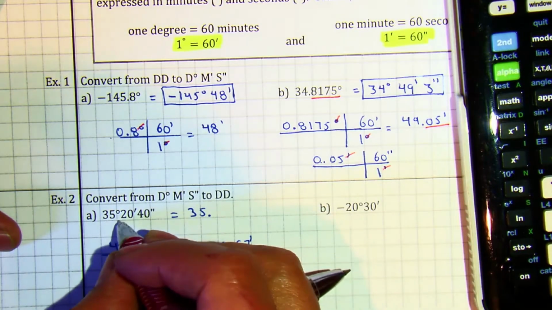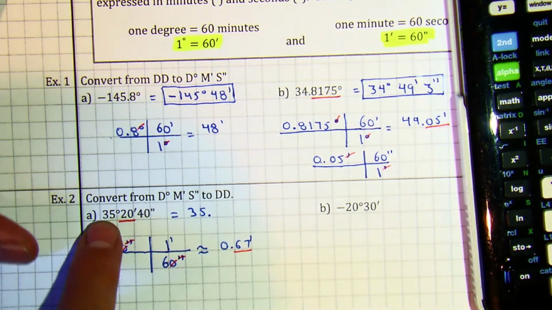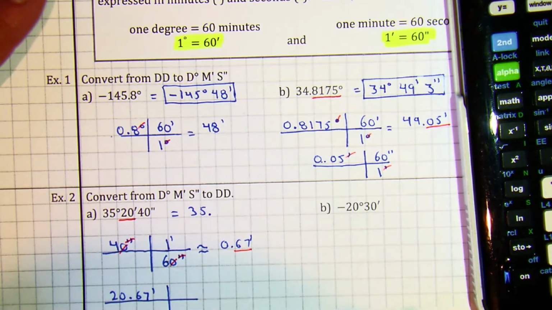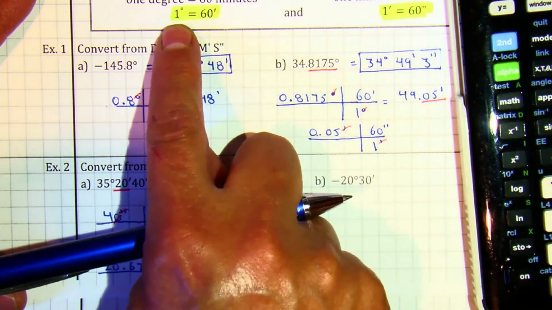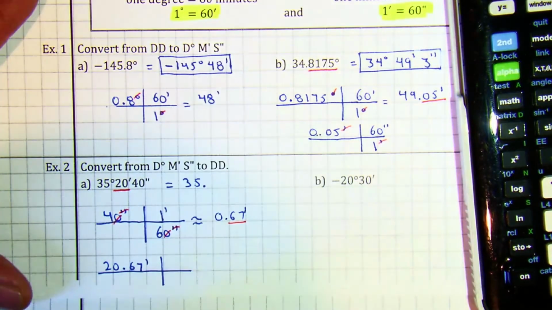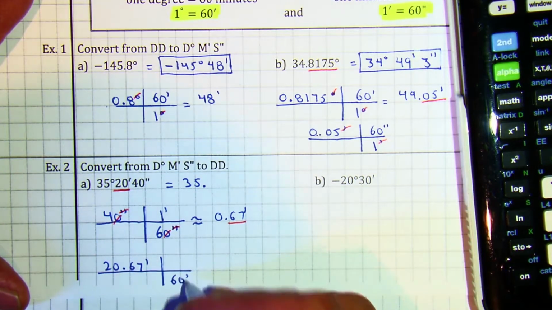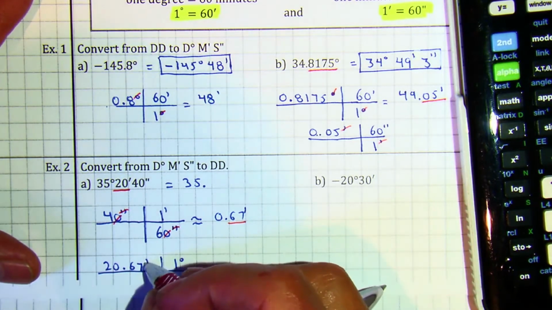So now we have 20.67 minutes that we're going to convert into degrees. I'm using my conversion chart, and I'm going to use my same conversion. 1 degree is equal to 60 minutes. My minutes are on the numerator, so I'll place my minutes on my denominator, which is equal to 1 degree. I'm going to cancel my minutes.